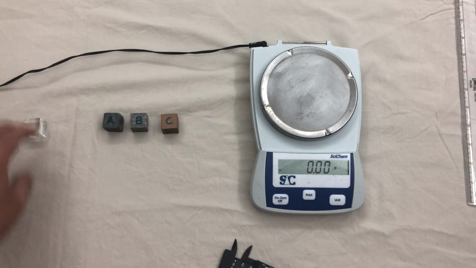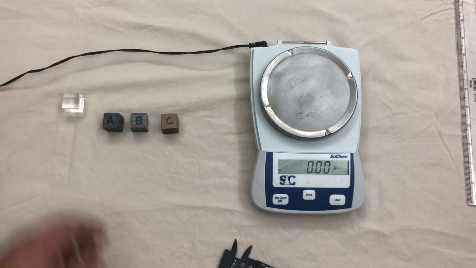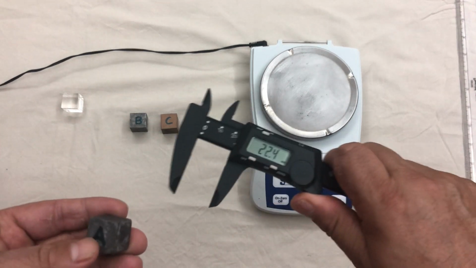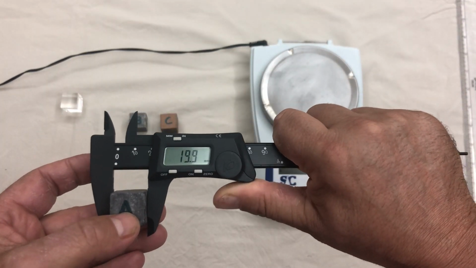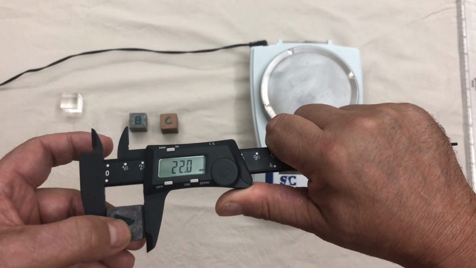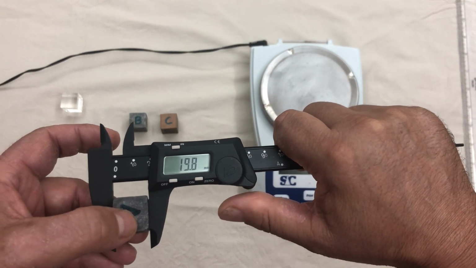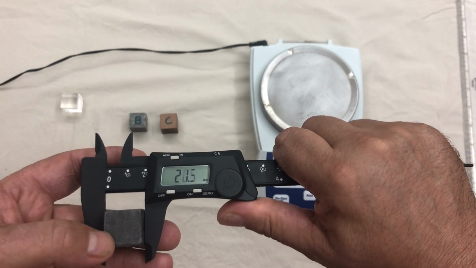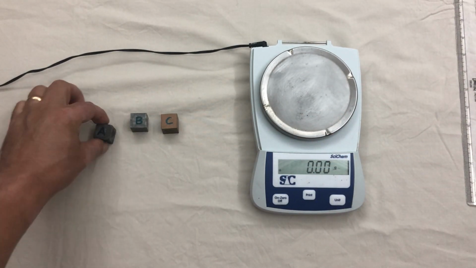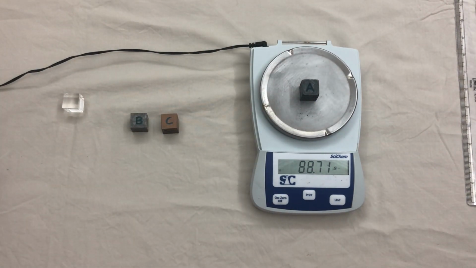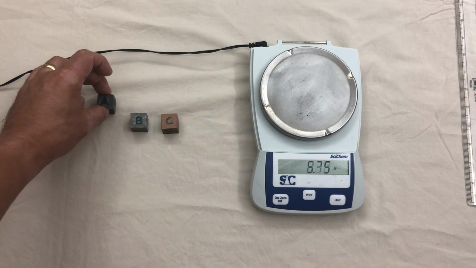So there you go, Perspex, done. Right, metal A. Length, 19.8. Width, 19.8. Height, 20.5. There are your measurements. The mass in grams, 88.71 grams. Write that down. That's A, done and dusted.